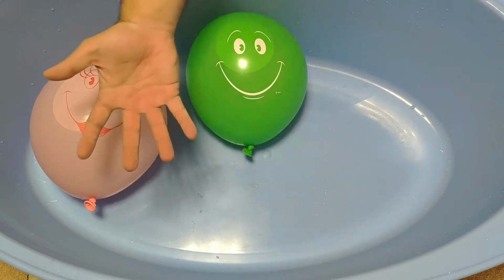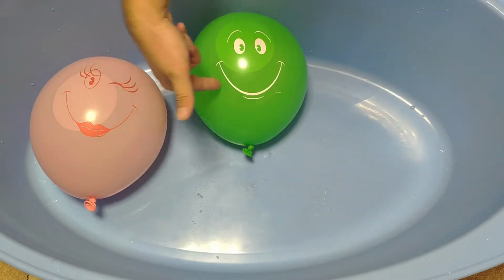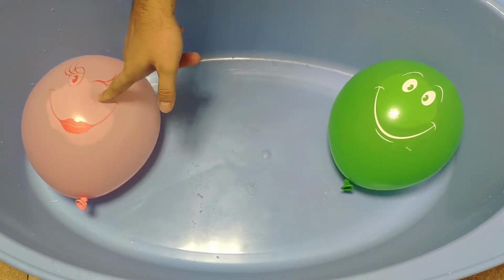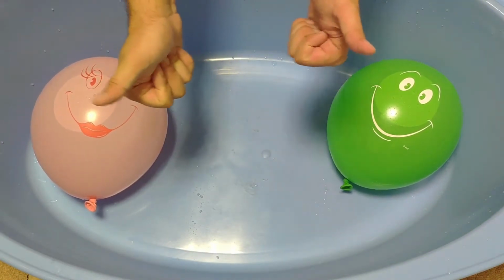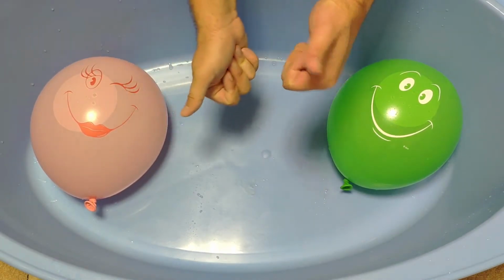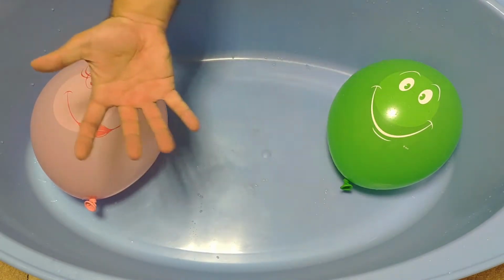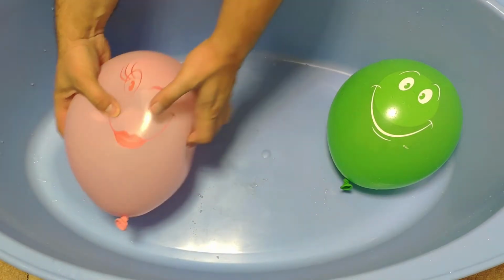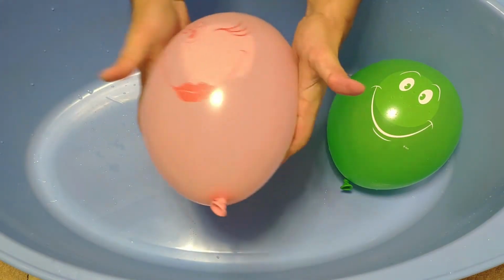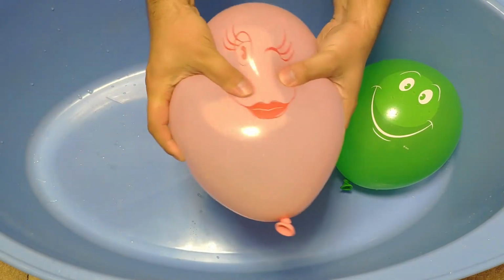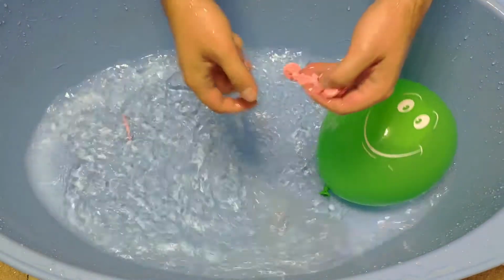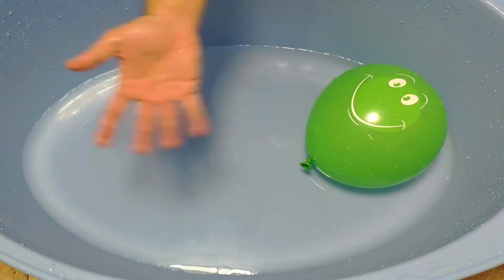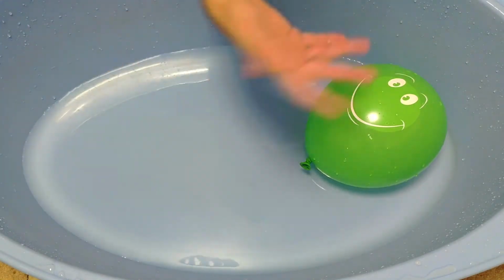Pink color, where are you? This? No. This? Yay! It's a pink color. Pink color, where are you? Here I am, how do you do? I am here, I am pink color. Oops, it's birds.